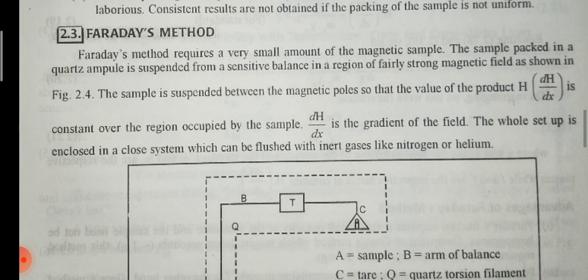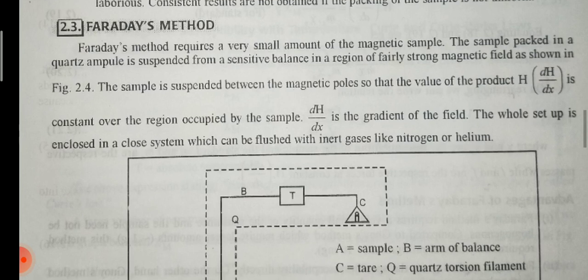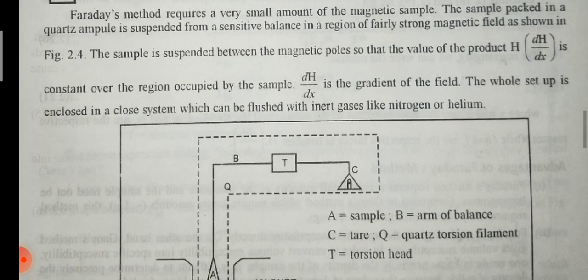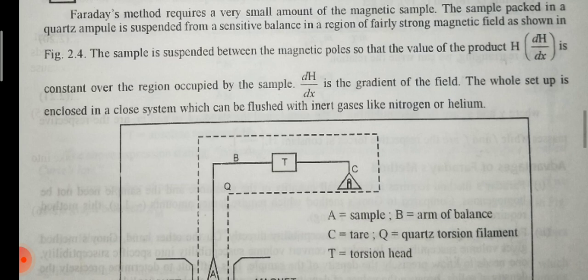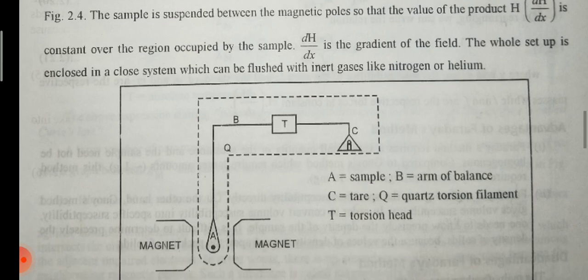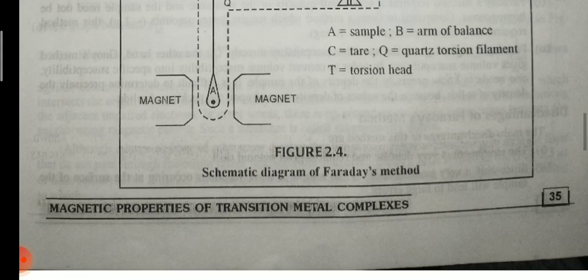Faraday's method. Faraday's method requires a very small amount of magnetic sample. The sample packed in a quartz ampule is suspended from a sensitive balance in a region of fairly strong magnetic field, as shown in the figure. The sample is suspended between the magnetic poles so that the value of the product H dH upon dx is constant over the region occupied by the sample. dH upon dx is the gradient of the field. The whole setup is enclosed in a closed system which can be flushed with inert gases like nitrogen or helium.